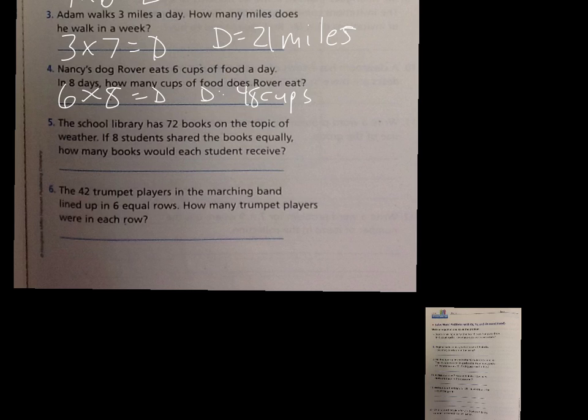Okay, we'll do 5 and 6 together. The school library has 72 books on the topic of weather. If 8 students shared the books equally, how many books would each student receive? Okay, when you hear shared equally, it's almost always division. You're dividing up the books equally. So it's 72 divided by 8 would equal B for books, and each student would have 9 books.